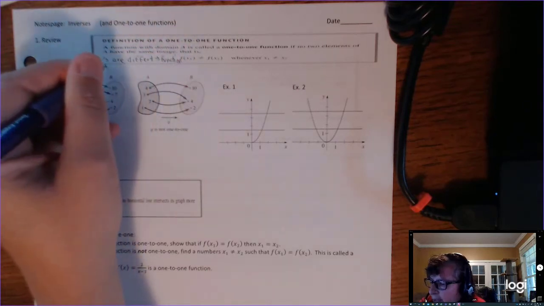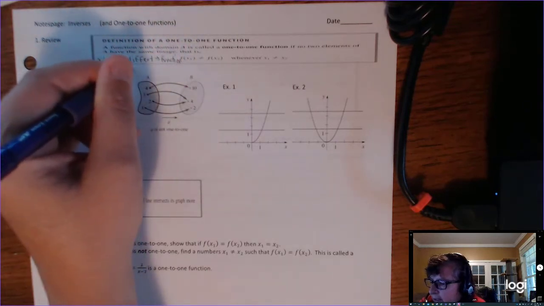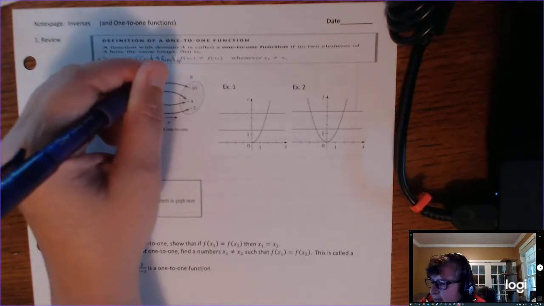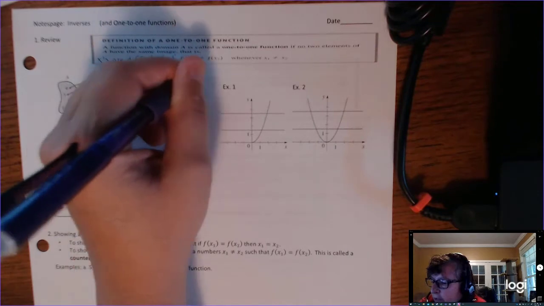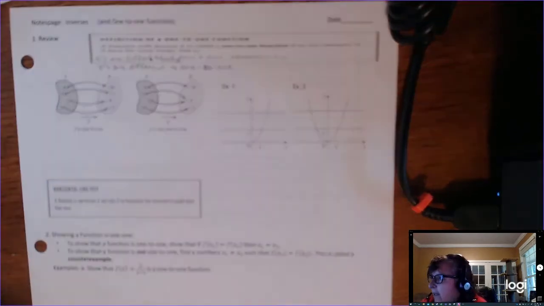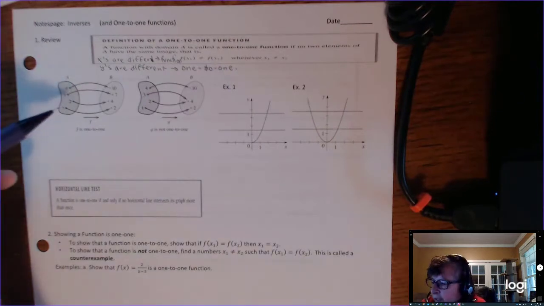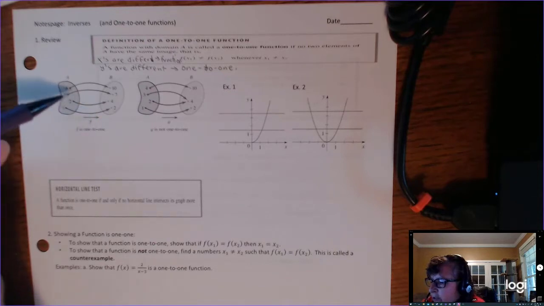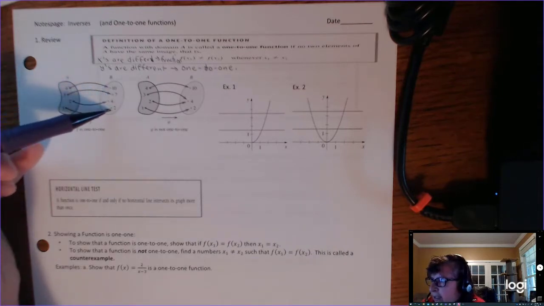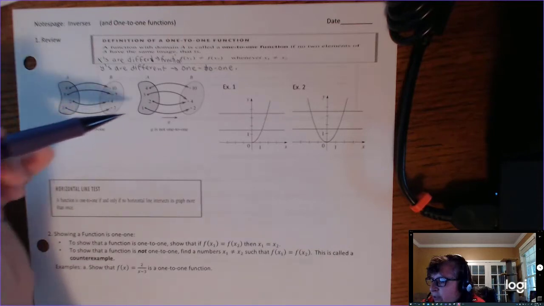And the y's have to be different to make it a one-to-one function. So this is a mapping showing you that this function is one-to-one. We have a 4, 3, 2, 1. These are elements in the input, and they are mapped to unique elements in the output. So this is a one-to-one function.